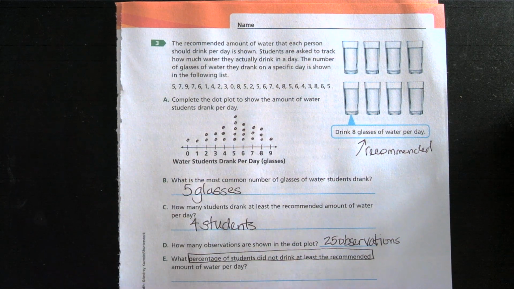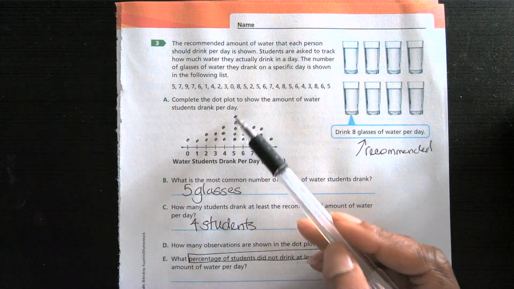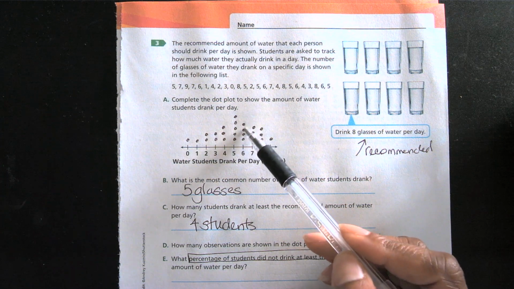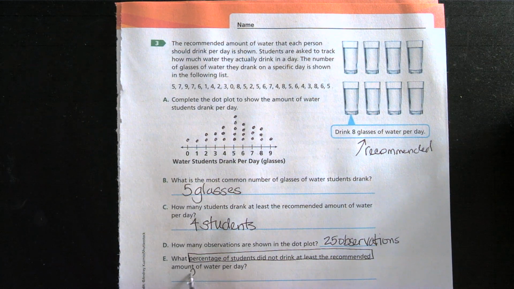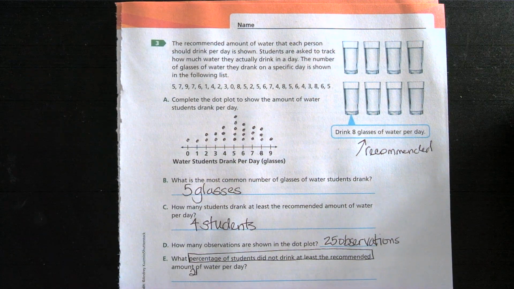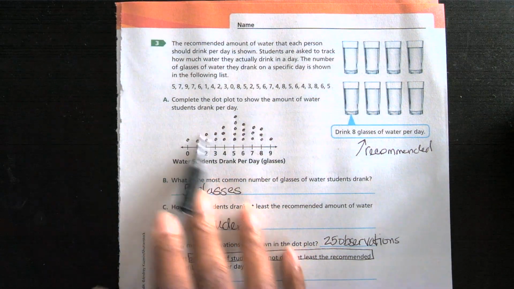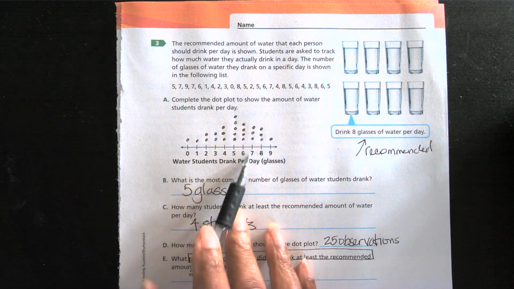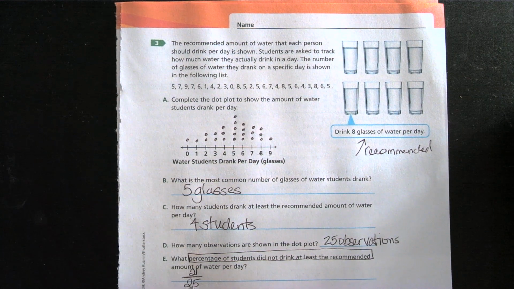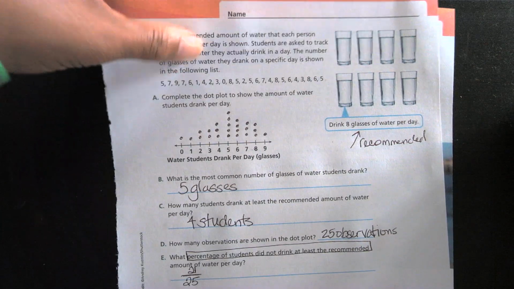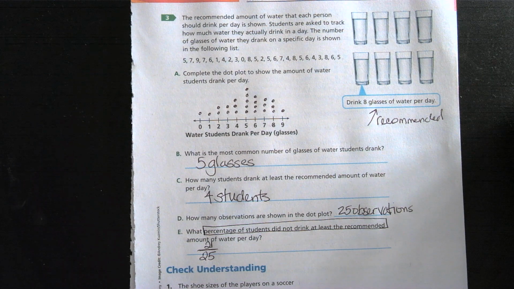So you have a couple of things you can do. You can count 1, 2, 3, 4, 5, 6, 7, 8, 9, 10, 11, 12, 13, 14, 15, 16, 17, 18, 19, 20, 21. So we know there are 21 students that do not drink the recommended amount of water. So you could count all the ones with the dots up to 7. Okay. And then my denominator is going to be 25, because that's the total number of dots.